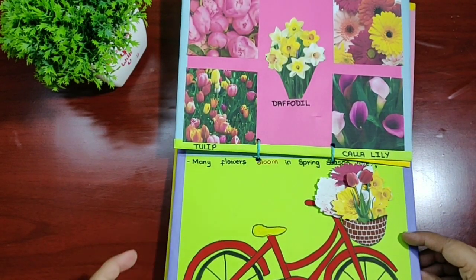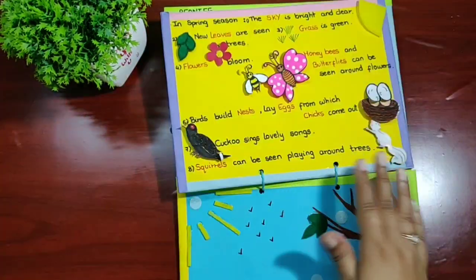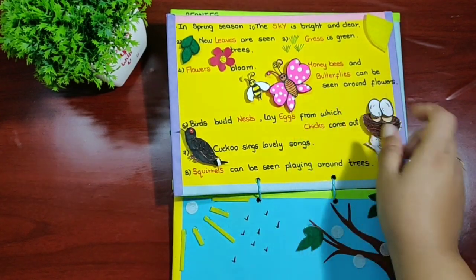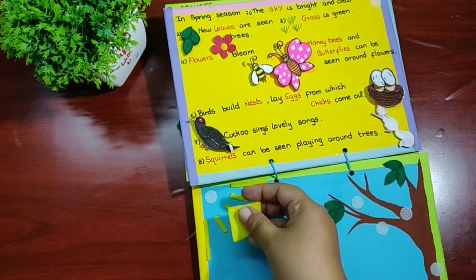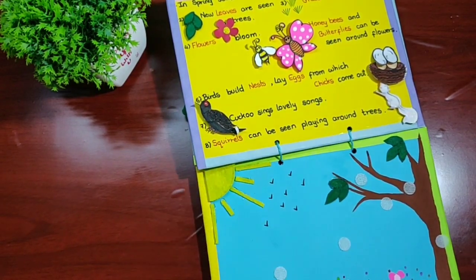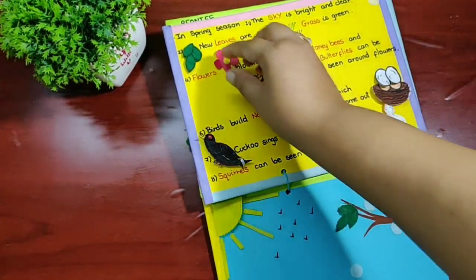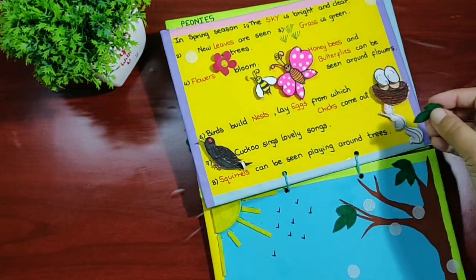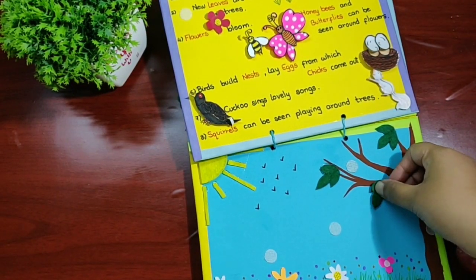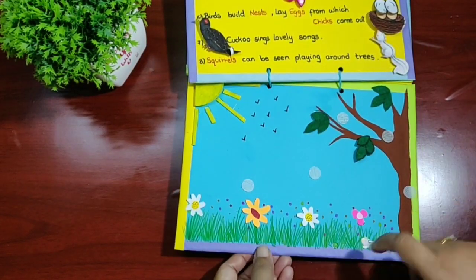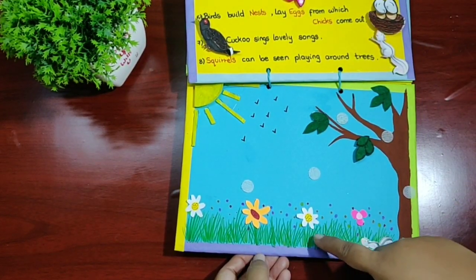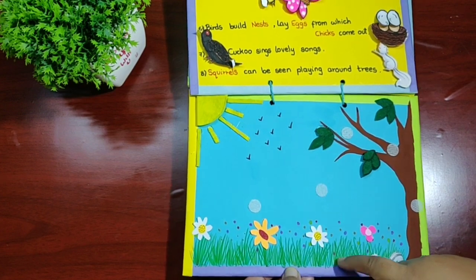Now going to page number 5 and 6. Now here the child starts with, the sky is bright and clear. So he removes the sun and he's going to paste it over here. Then new leaves are seen. He's going to remove the leaves and then he will paste it on the tree. Then grass is green. So he can point out towards the grass that it is green in spring season.